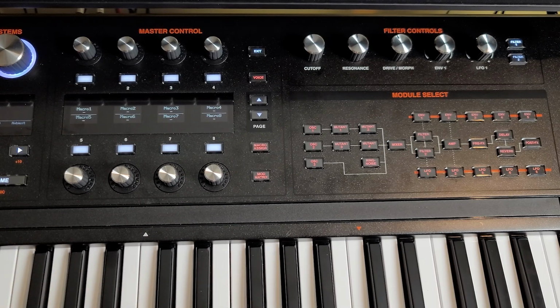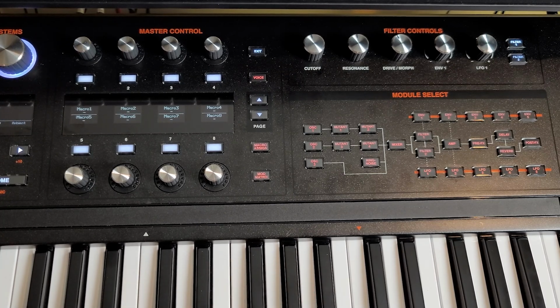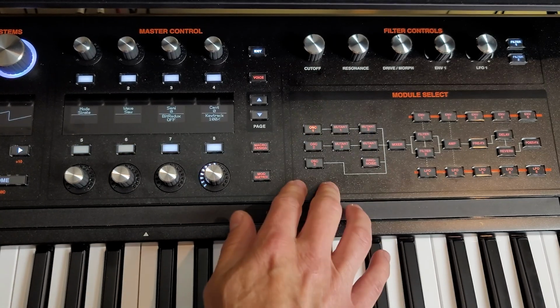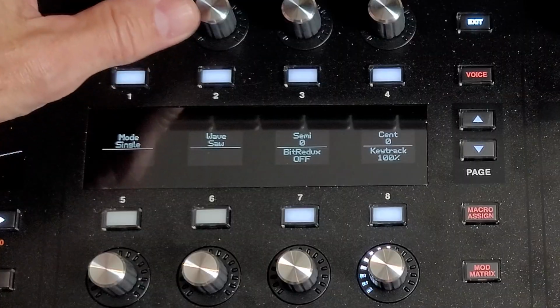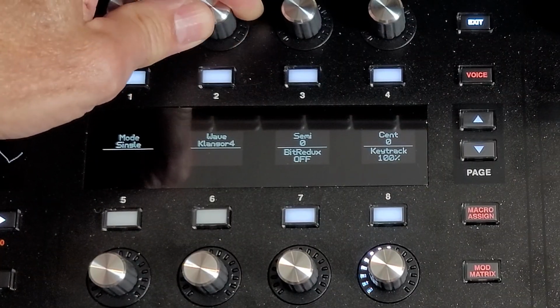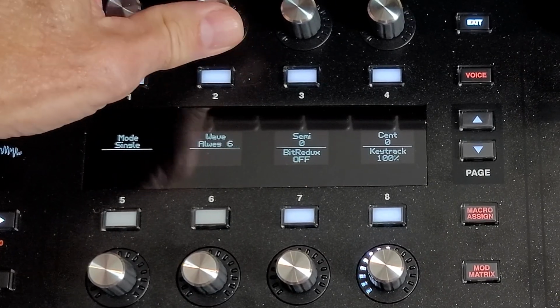All right, so now we're in it. We're back at a standard init sound. Let's create a pad. Now we want a warm and lush sounding pad. Last time when I did this, I started off with a waveform that was less than warm and lush sounding. And then I tried to make it that way after the fact.